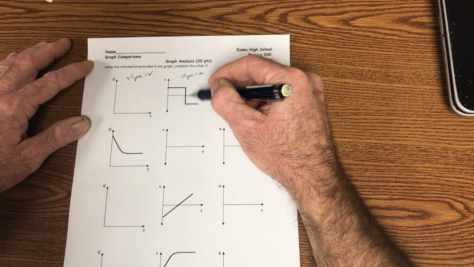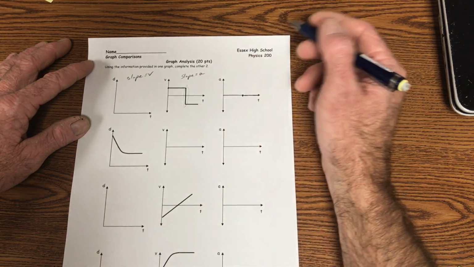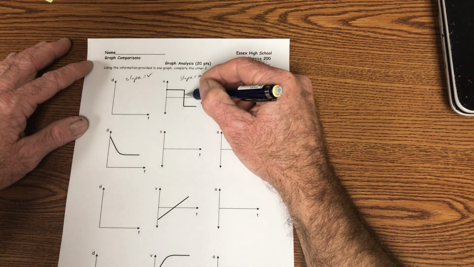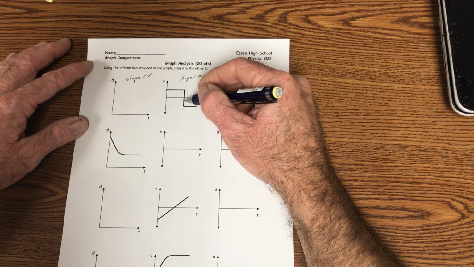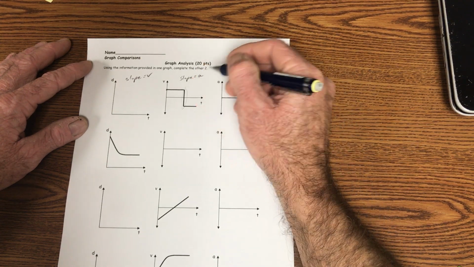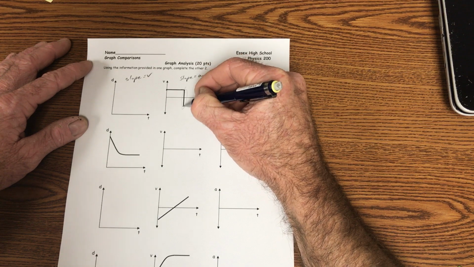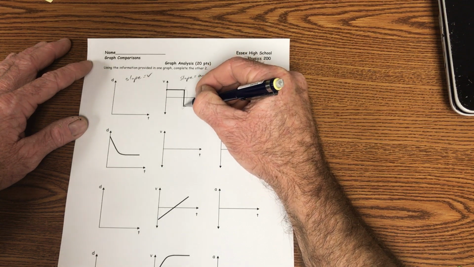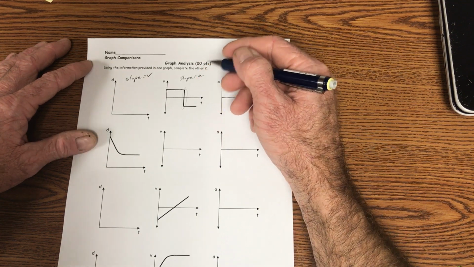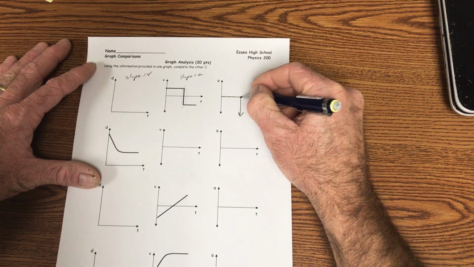Now something happens right here. I don't know if this is angled, but it looks like it's straight up and down. This is impossible. The slope here, if you do rise over run, is infinite. And the velocity is changing from a positive velocity to a negative velocity. So we've got infinite negative acceleration. So I would draw it like this, somewhere down here.